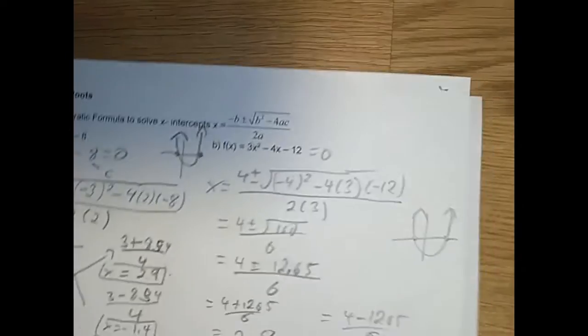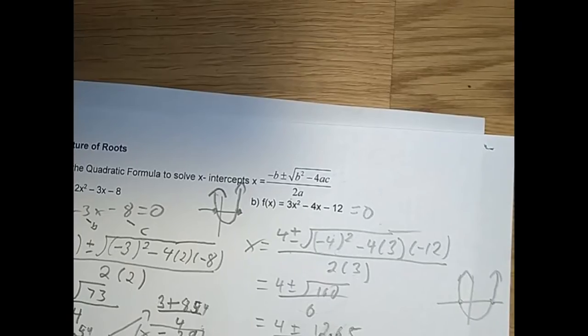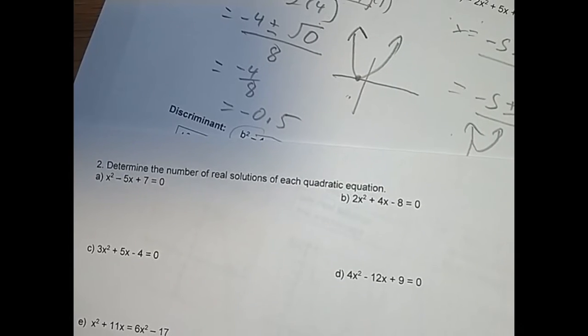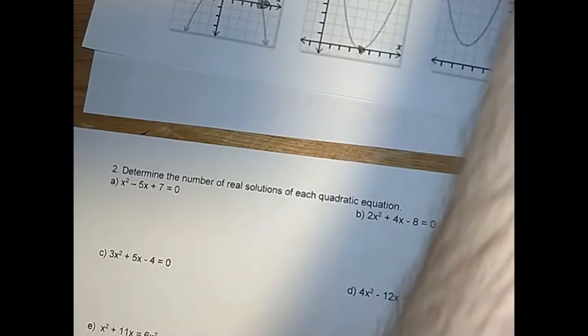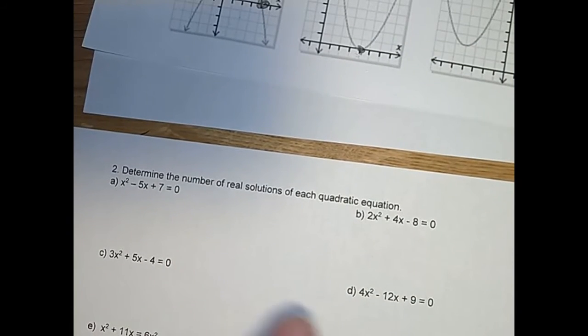Okay. Now, we can apply this knowledge to some questions. So let's go to the next page, and we're going to apply this knowledge to some questions. I'll do A, B, and then after I do A, B, I'll get you guys to do C and D.